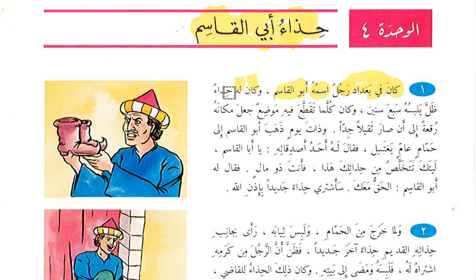He had what? حذاء. He had a pair of shoes. All right, these shoes. Okay, this is Abul Qasim and these are his shoes. ظَلَّ means continued. He did something continuously. ظَلَّ means doing something continuously. So what he did continuously, yalbasuhu, he used to wear, or he used to put on, sab'a sinin, for 7 years. Sab'a means 7, sinin means years. So he used the pair of shoes for 7 years continuously.